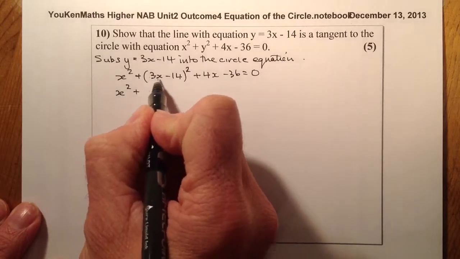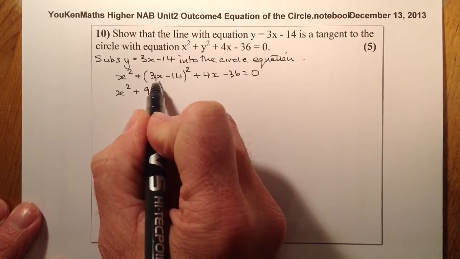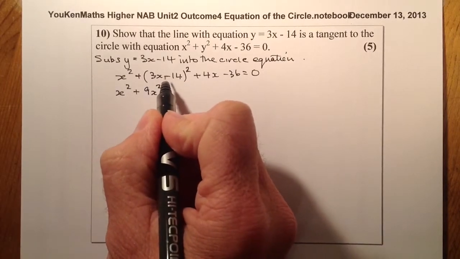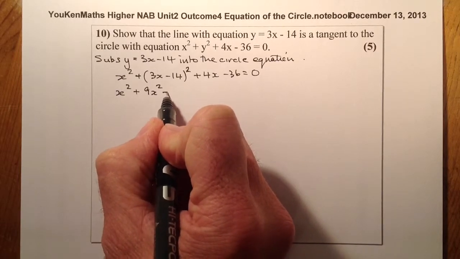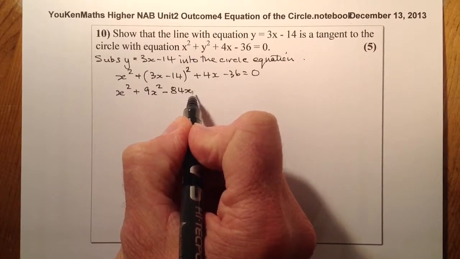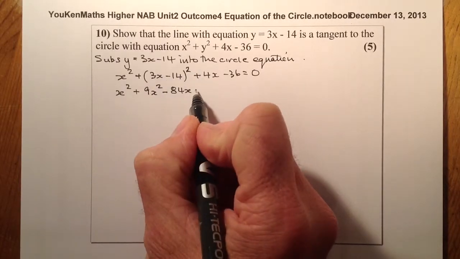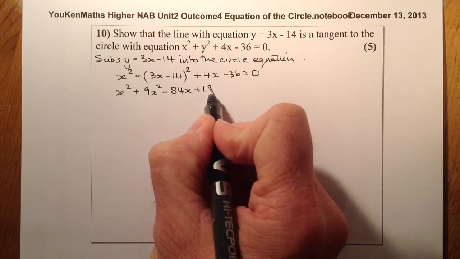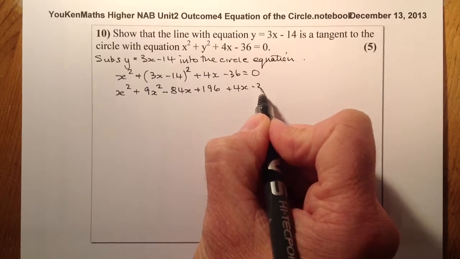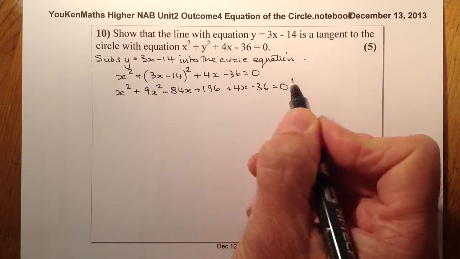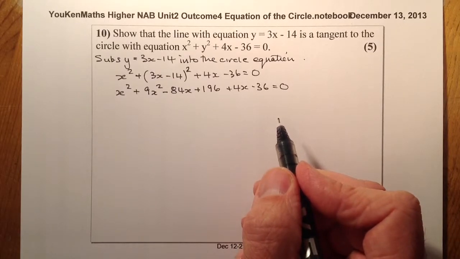So I'm going to square this term here. That should give me 9x squared. Here I'll multiply these together and double it. If I do that, I'm going to get 84, so that'll be a minus 84x. And I'll square minus 14, and that should give me a positive number, 196. Then I've got my plus 4x here, and my minus 36 sitting there on the end. Remember, I'm keeping the 0 in as I go down all the time. I'm not going to lose that.